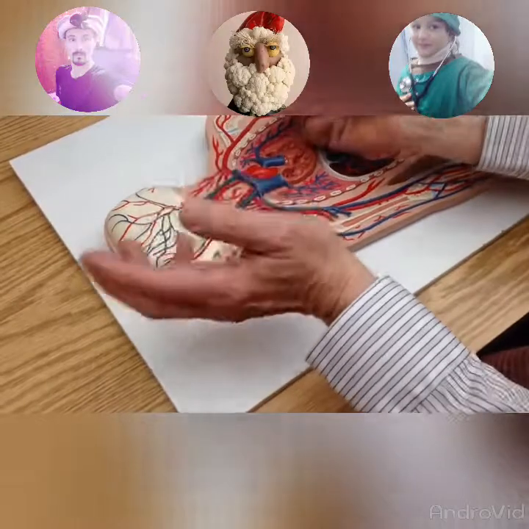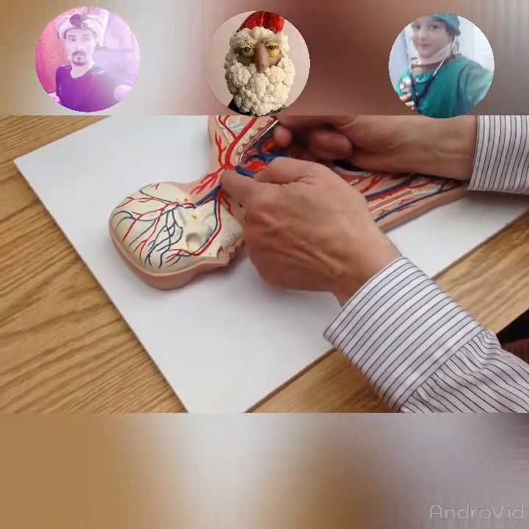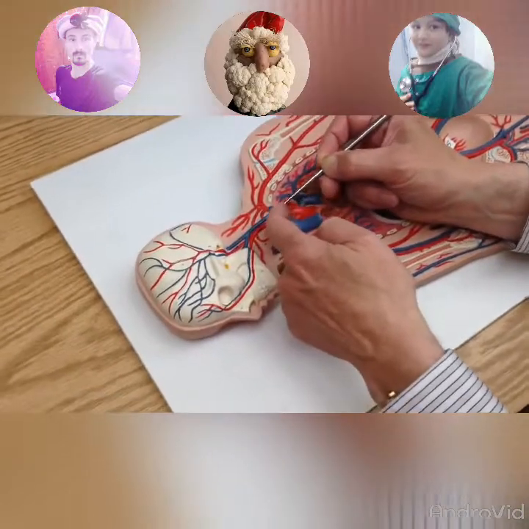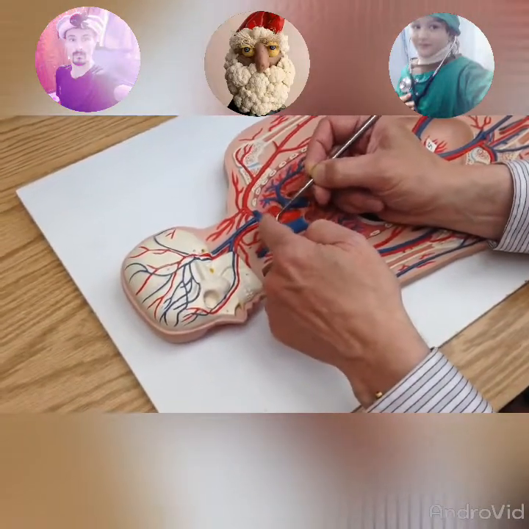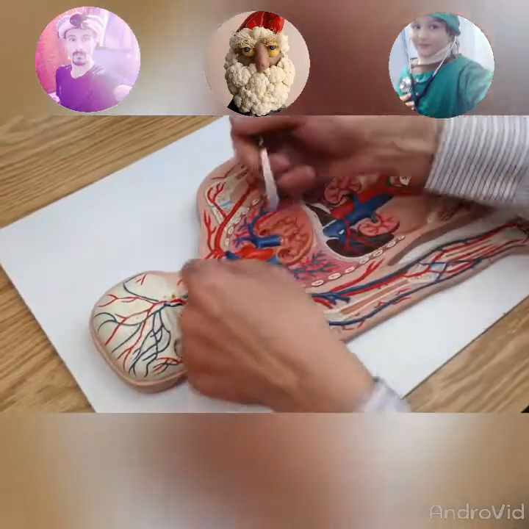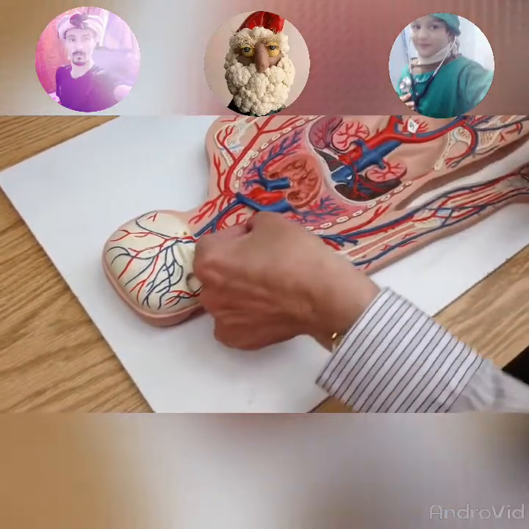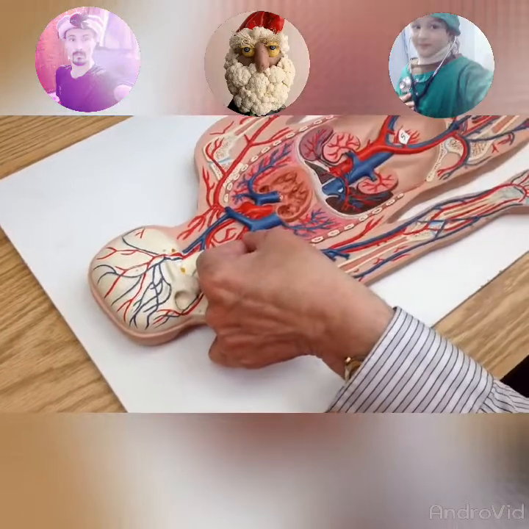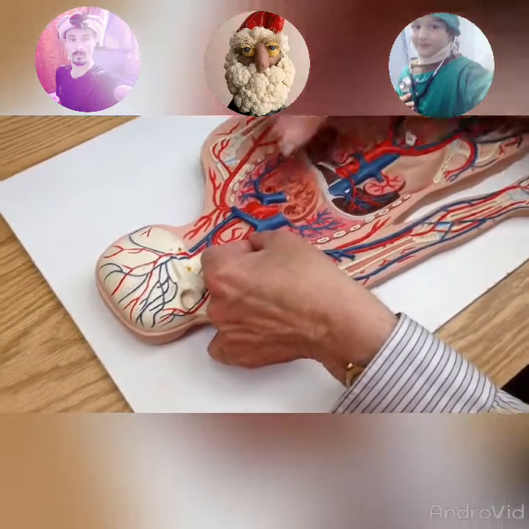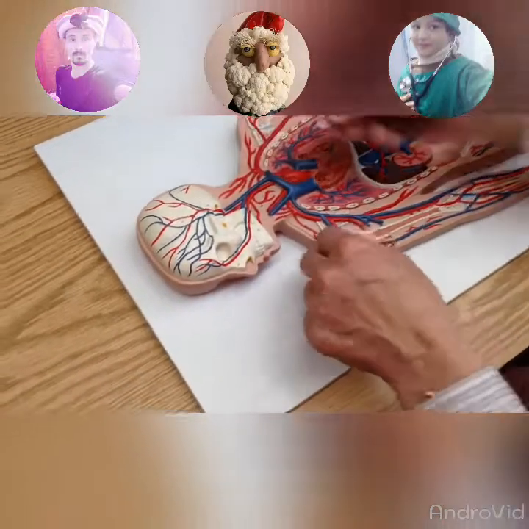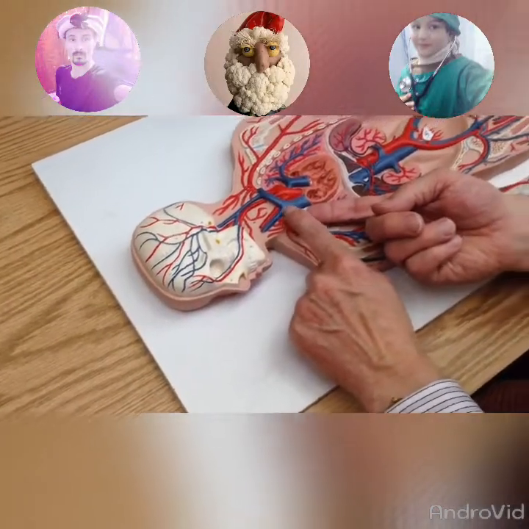Then the subclavian vein and the internal jugular vein are going to join up to form the brachiocephalic vein. It looks like there's one on this side, but not really here. There is meant to be a left and a right brachiocephalic vein, but I would only put the left one because they haven't given us anything to work with.